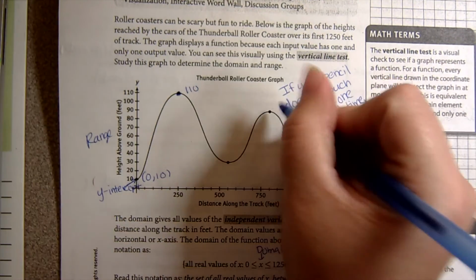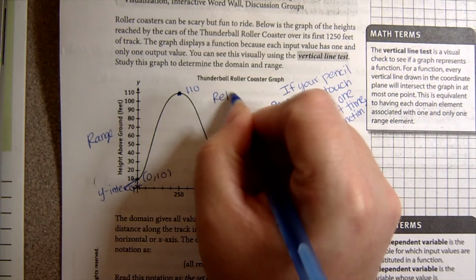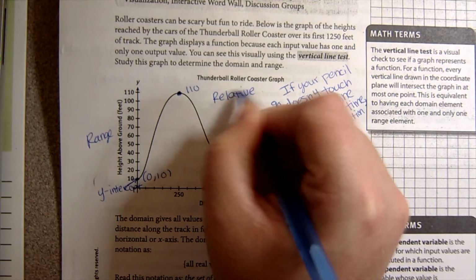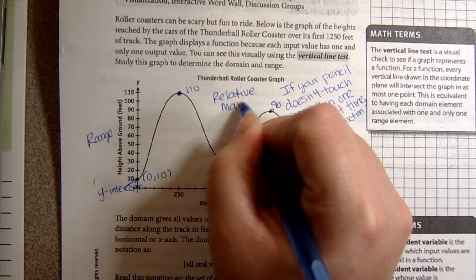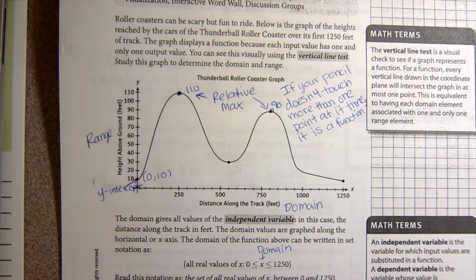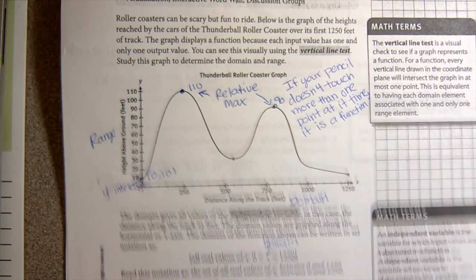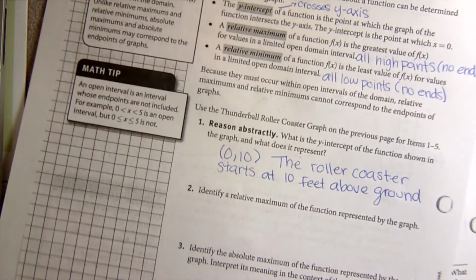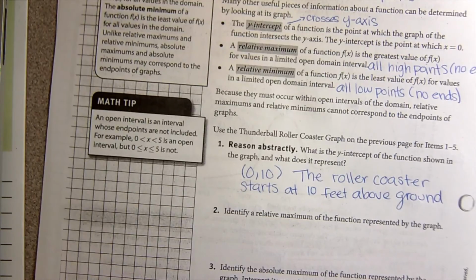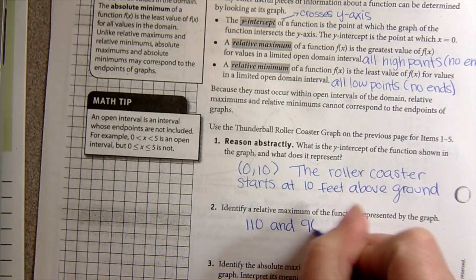Yeah, it looks like it's about 90. So these 2 points are both relative maximum points. That was just 110 and 90.